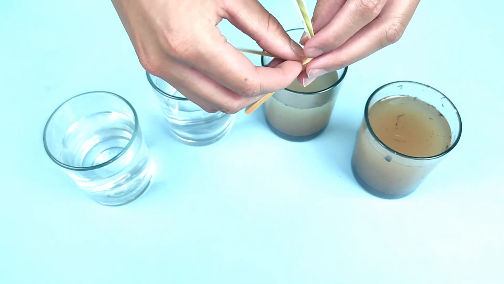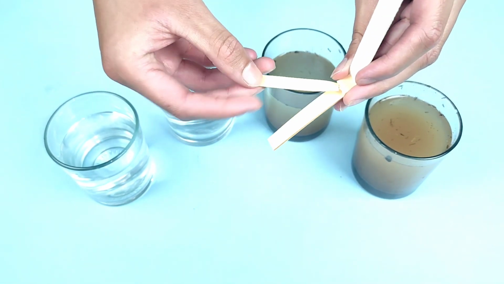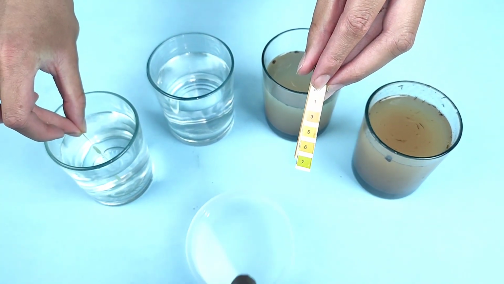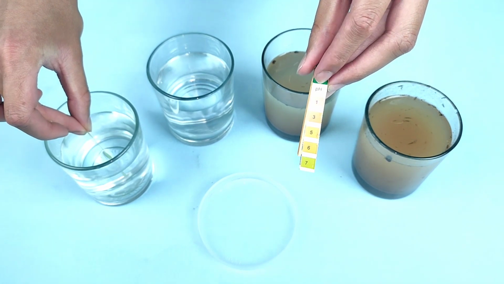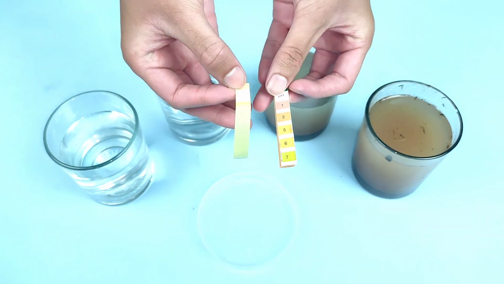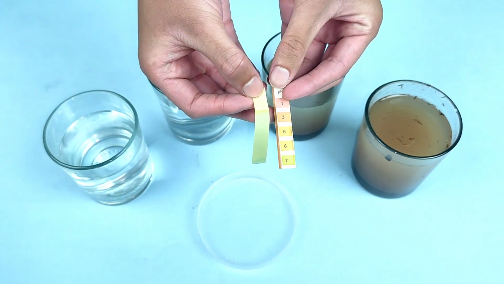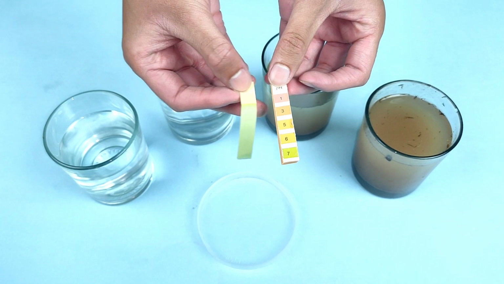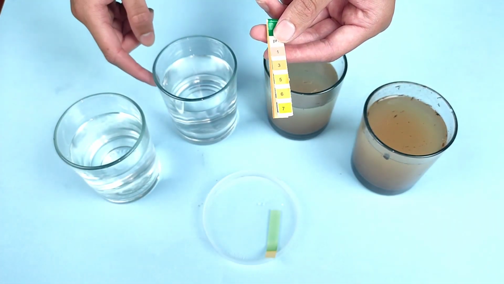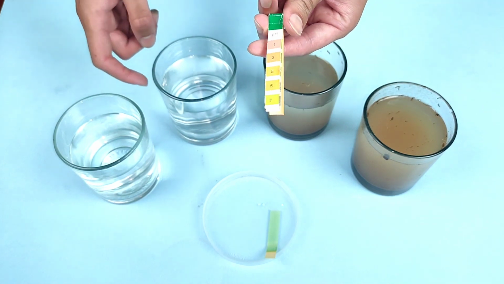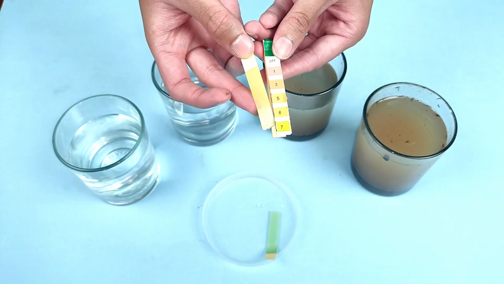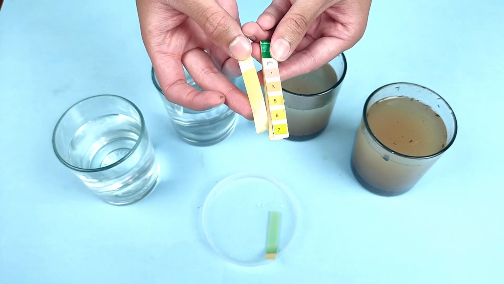So we'll take a paper like this. We will dip it in the water here, the pure water. We'll wait a little bit and then we will pull it out and compare. It looks like this has a value of 7. So this is neutral, which is a good thing for human consumption. Okay, so now we'll check the acidity and base level of the second cup of water. It looks like it is 6, slightly acidic.